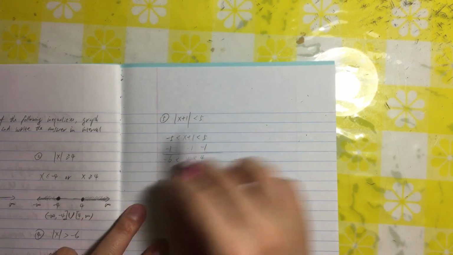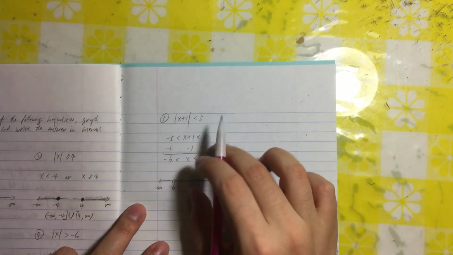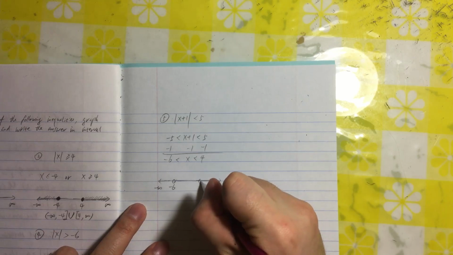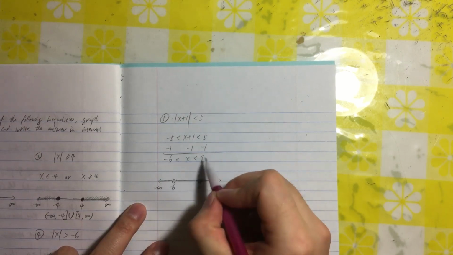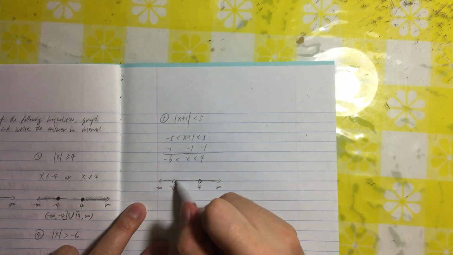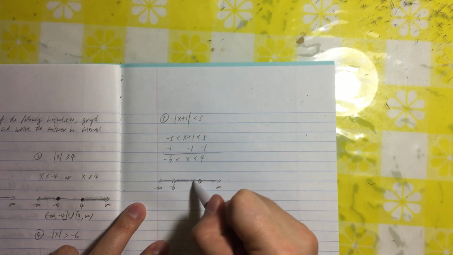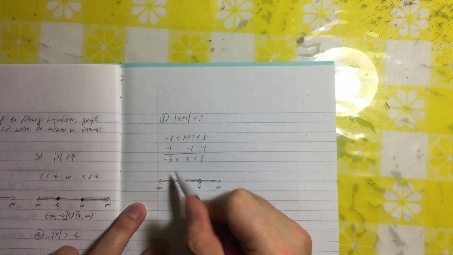Number 4 is on the right side of -4. It's on the right side of -6, and it's not included. Draw an open circle. It's not included. Since x is between -6 and 4, shade the region between -6 and 4. That's the graph of the solution.